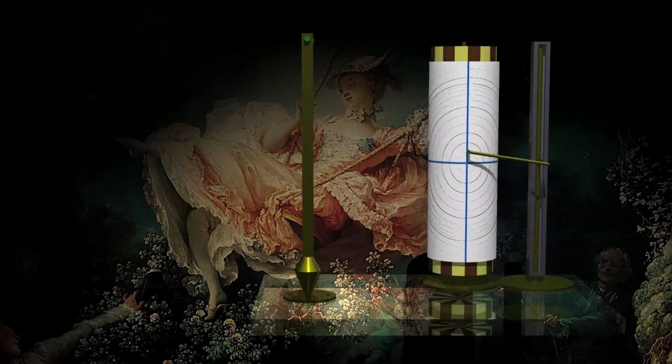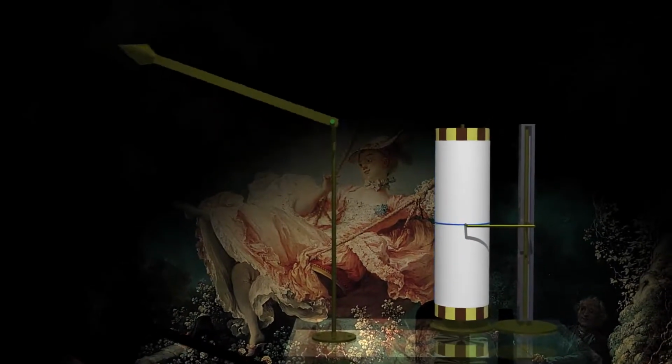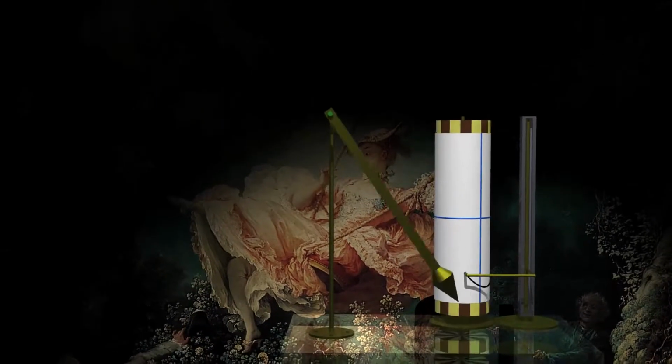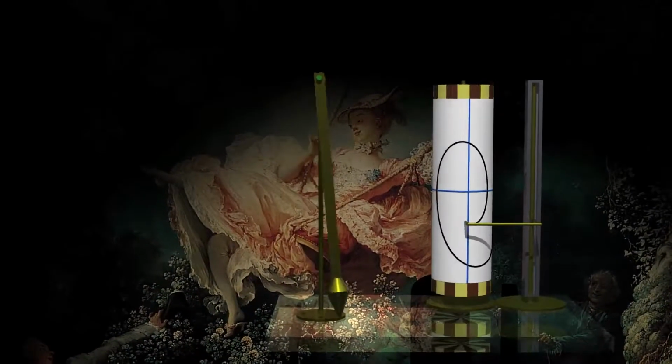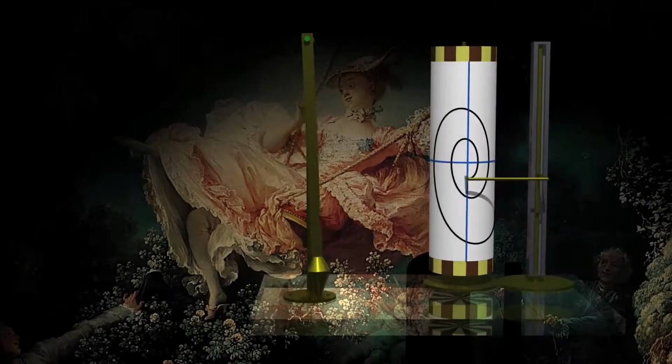Now observe the more realistic situation, where there is friction. The oscillation slowly decreases, and then finally the pendulum slows to a stop. Remember Aristotle's theory.